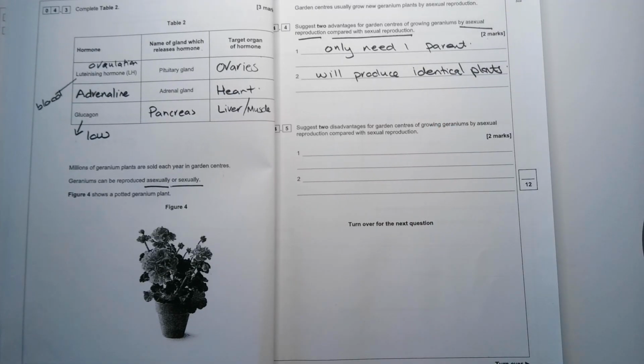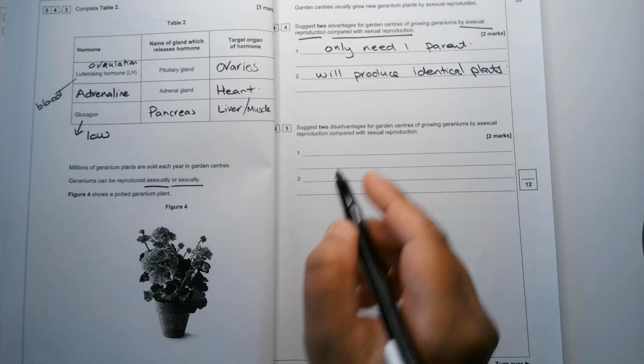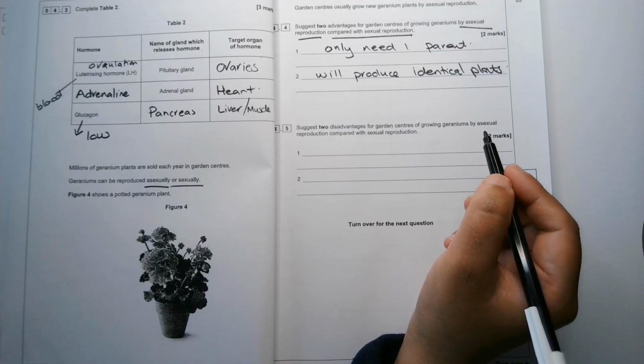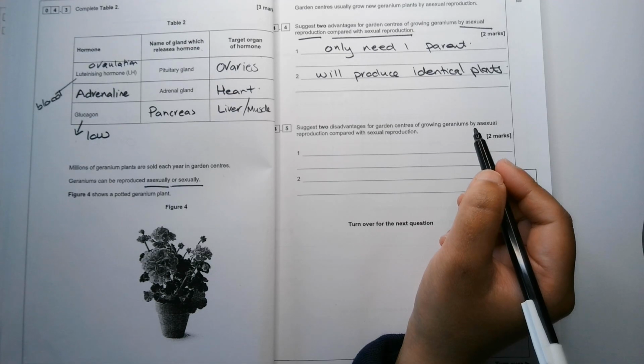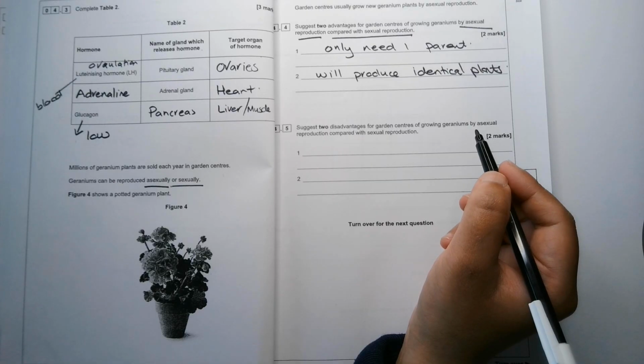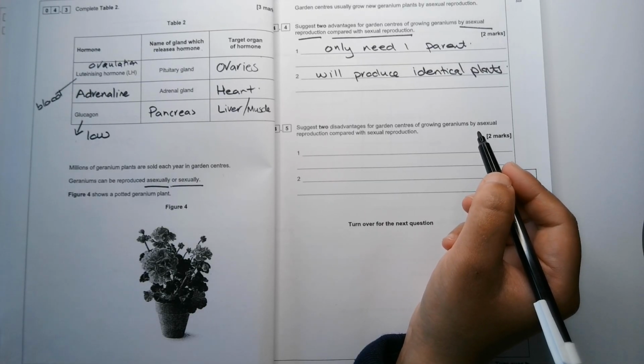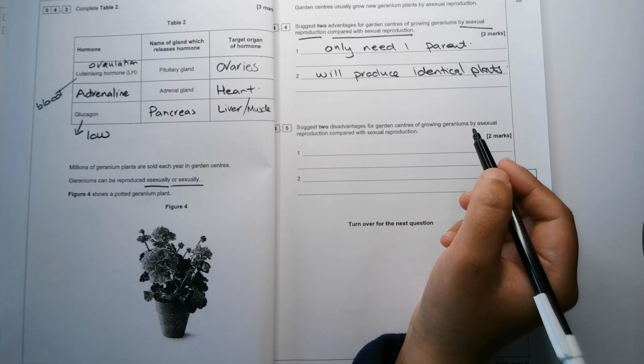And then the question says, right, what about 2 disadvantages? Now all these plants will be genetically identical, so they will all be susceptible to the same disease if there is a particular gene that codes for a disease or if they are infected. You can also say there's no genetic variety for new colours.